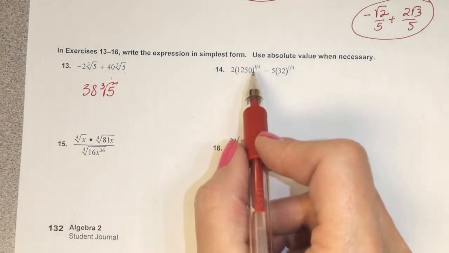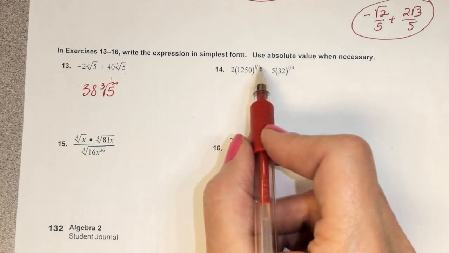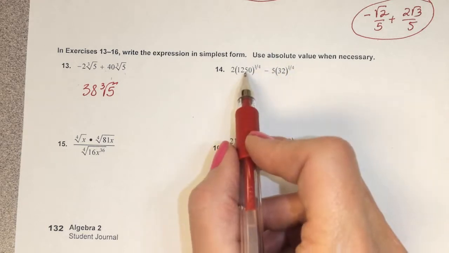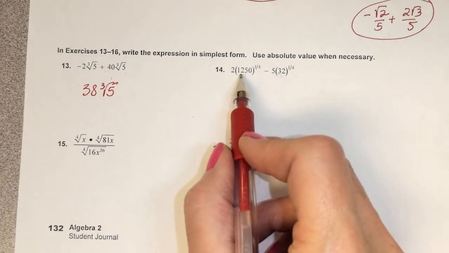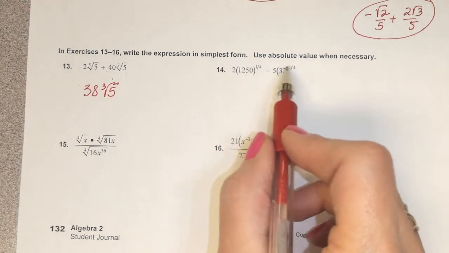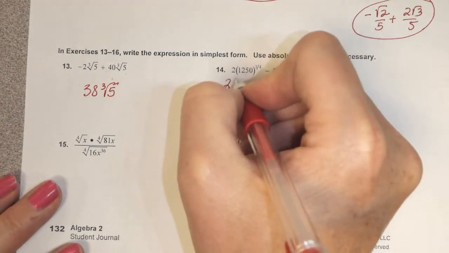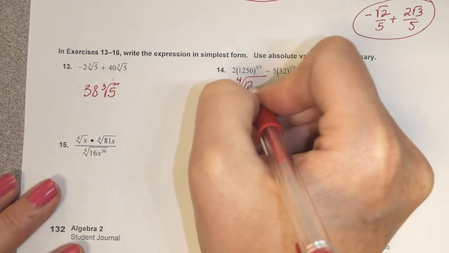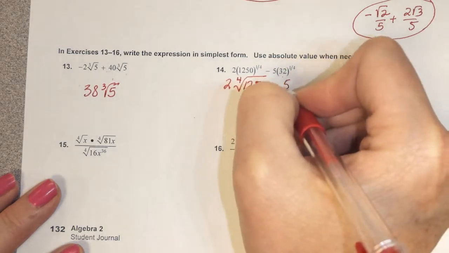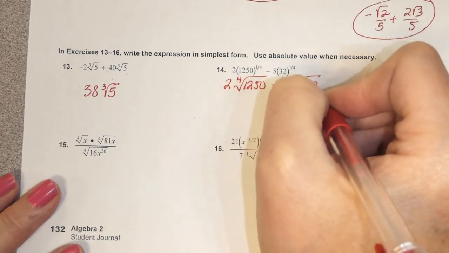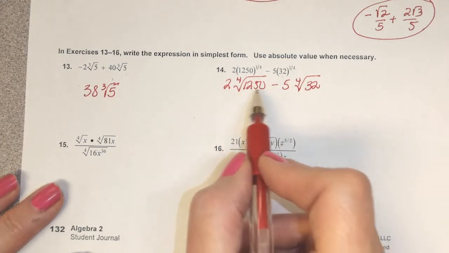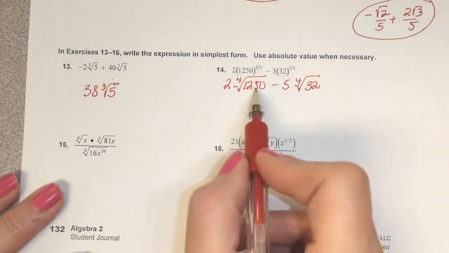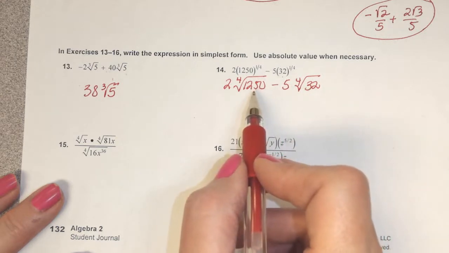On this one, we look. Well, our index is 4th root on both of them, but this radicand is 1250 and this one's 32. We need to have like radicands. I prefer to change this from rational exponent form into radical form. I think it's easier to do the problem in radical form. So now I have to think, can these be simplified? Because I'm trying to get like radicands so that I can go ahead and subtract.